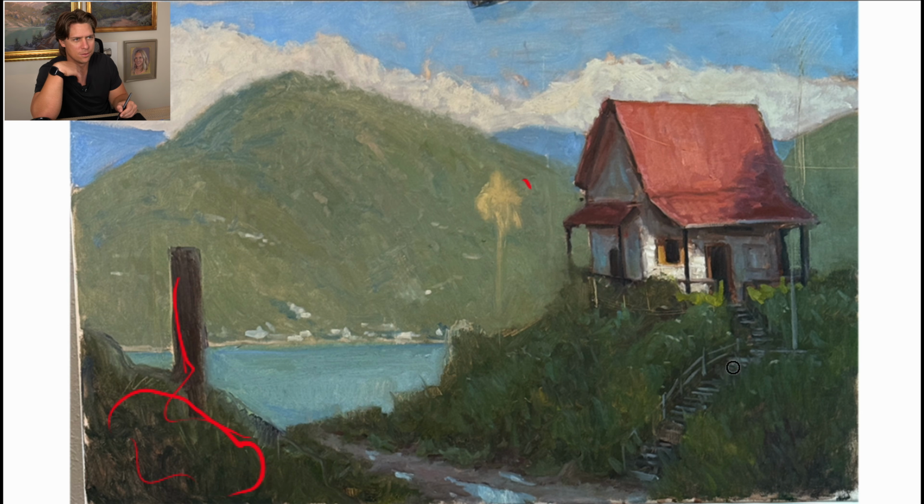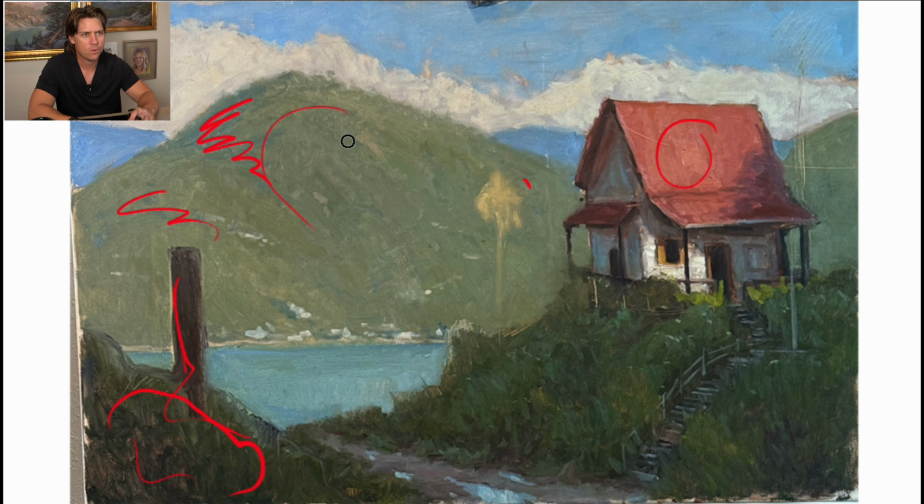Got the stairs here, which were kind of fun to put in. Still got to work on those some more. Develop the color of the house a little bit. Starting to develop a little form with this mountain. You can see more of a shadowed side on this side. In the next photo stage, you'll see how I develop that even further. But actually, there were some changes that I wanted to make to this.